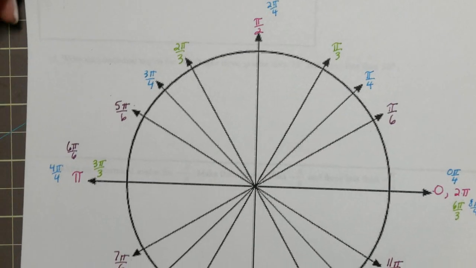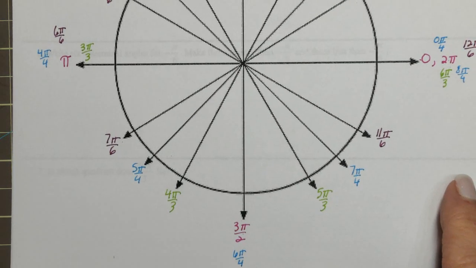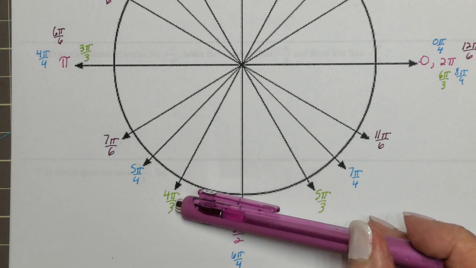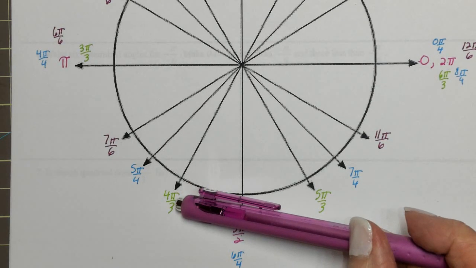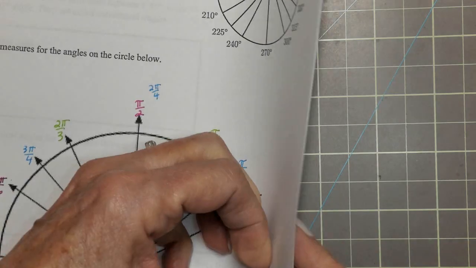So, these are the angles that I need you to know. Radian measures, I need you to know. 4 pi over 3, I need you to know. That's in the third quadrant. Okay? All right.